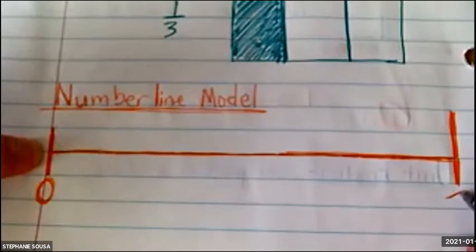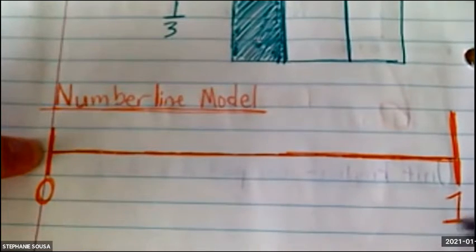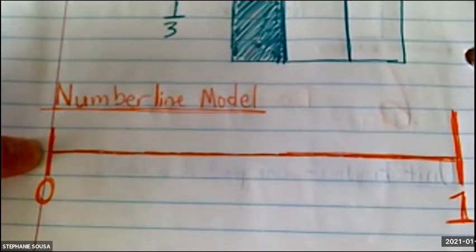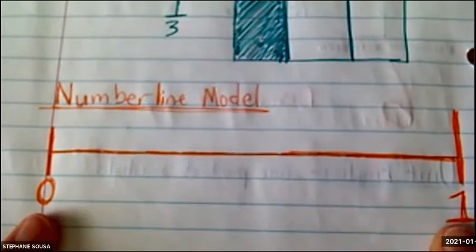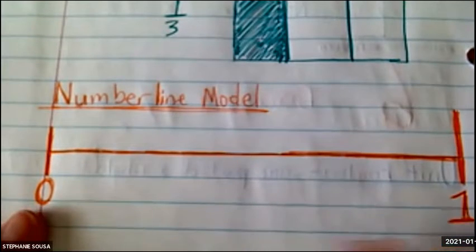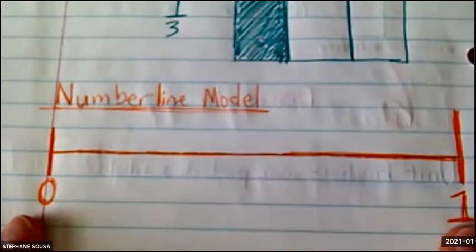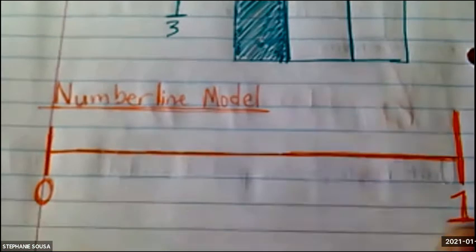Over here, we're going to call this 1. And let's say this is one whole football field. Okay, so this is end zone to end zone, touchdown to touchdown. I'm starting at 0, and if I make it all the way over to 1, I threw the football one whole football field, which I could do in my sleep.